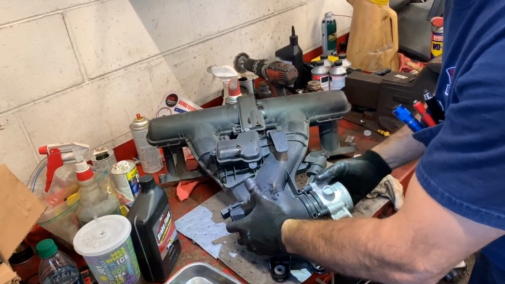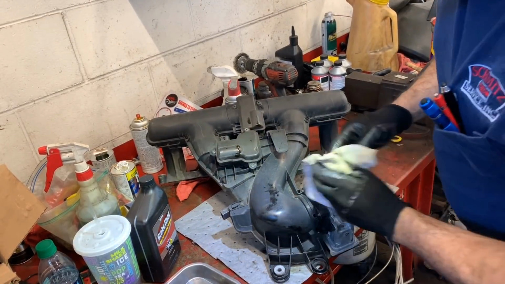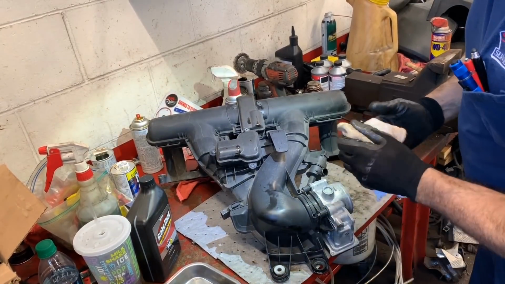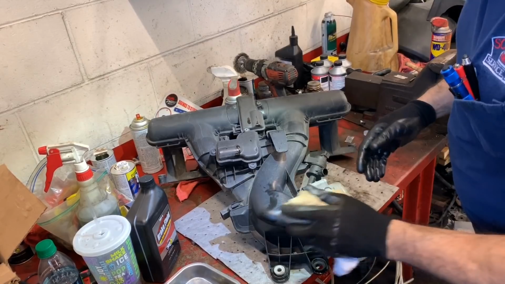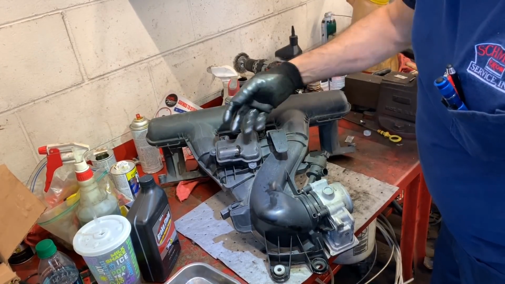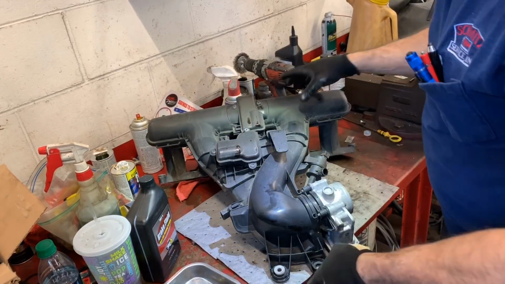Just check and make sure I don't see anything out of the ordinary. Looks like this is built by Ford Motor Corporation. So here also we have a hose, which is okay.